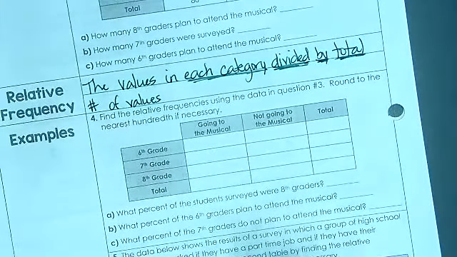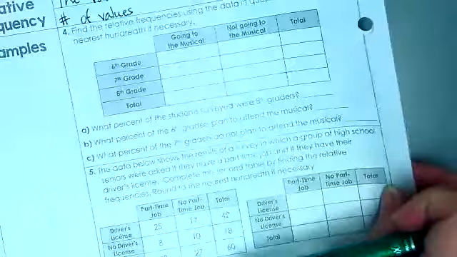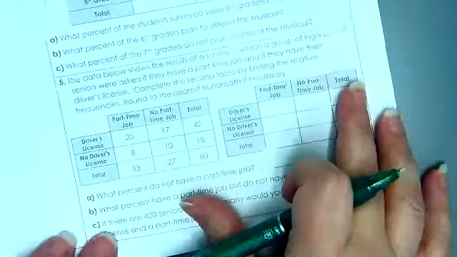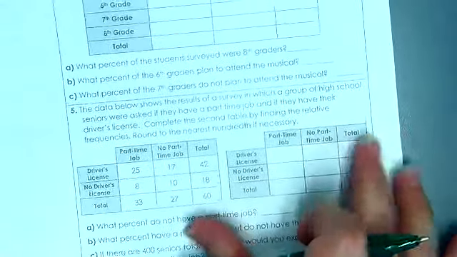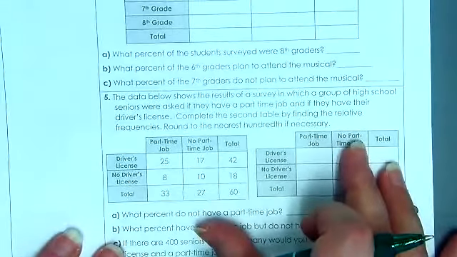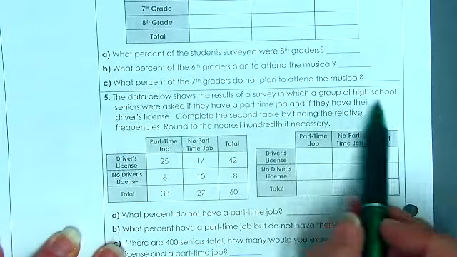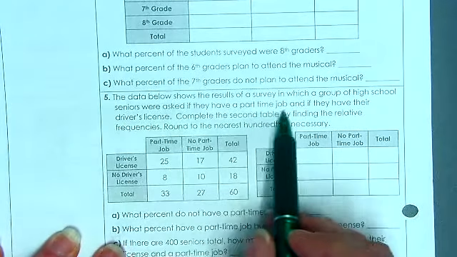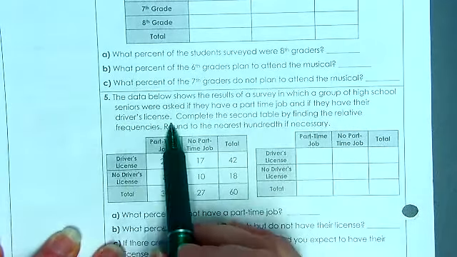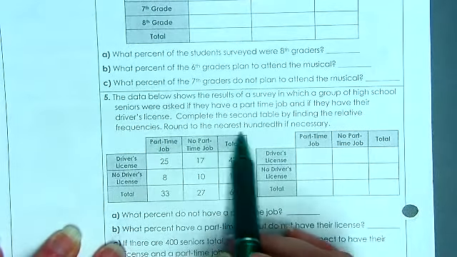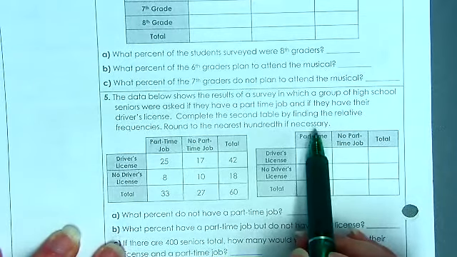All right, so let's see, what does that mean that I'm going to do? We're going to jump down to number 5, because number 4 depends on number 3, and we didn't do that one, so you'll do that one. So jumping down here to number 5, we have the data below. It's kind of blurry there. The data below shows the results of a survey in which a group of high school seniors were asked if they have a part-time job and if they have their driver's license. Complete the second table by finding the relative frequencies. Round to the nearest hundredth if necessary.